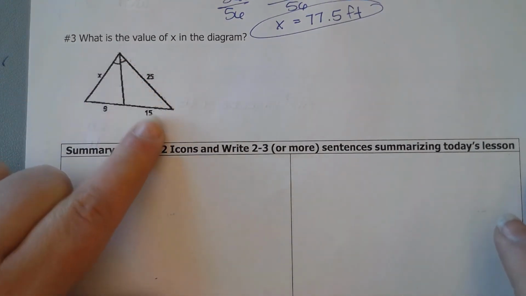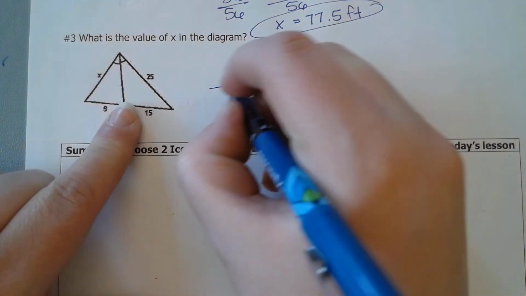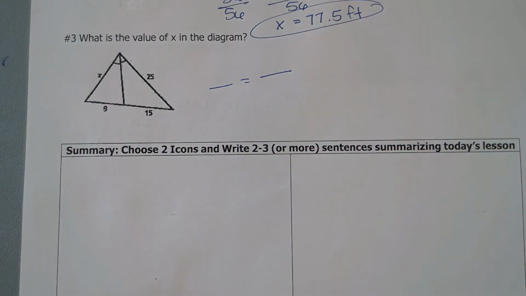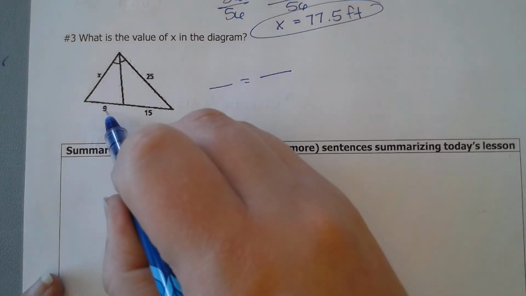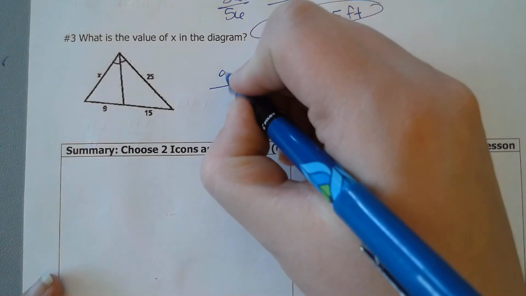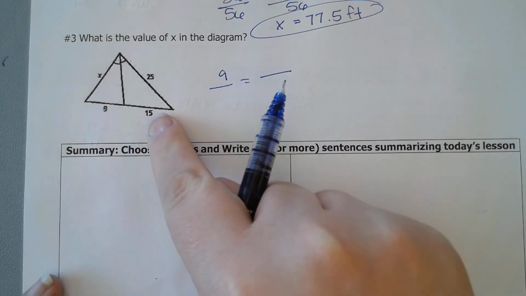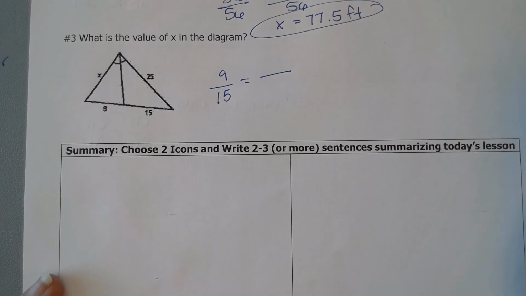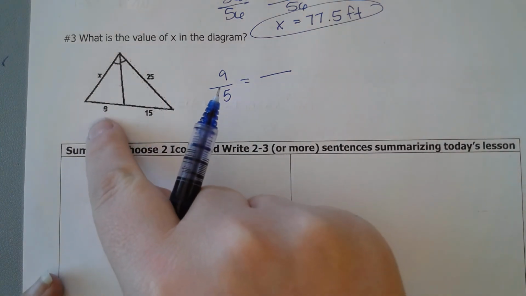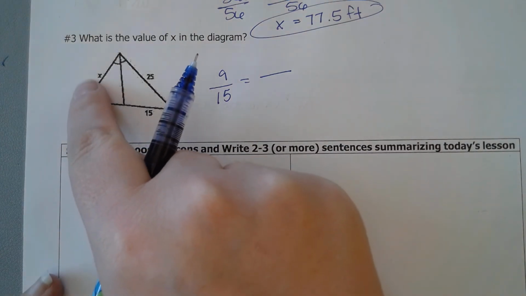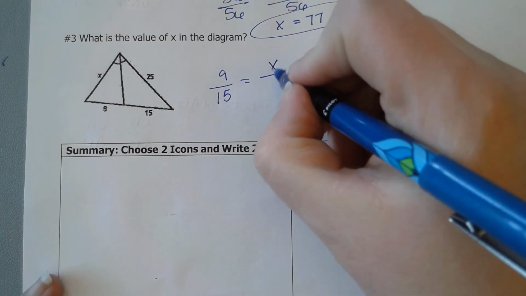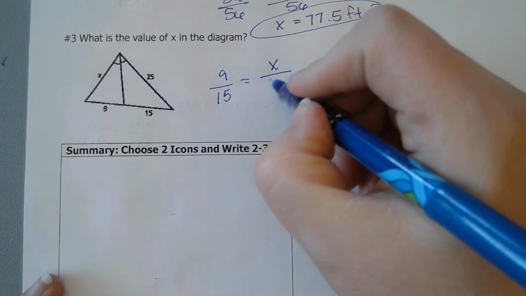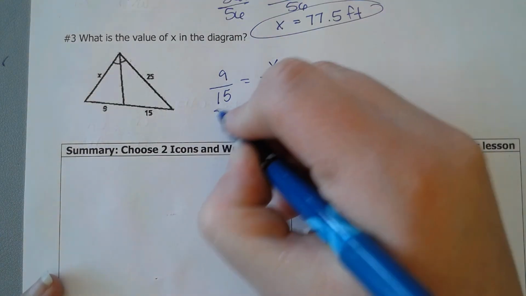Here's the angle bisector. We have 4 lengths. We have to set up a proportion relating the correct items. Okay, so if I start off with relating the bottom, 9 should compare to the other bottom, 15. But what is that other proportion? Well, 9 is on the left side, so I'm going to choose the side that is also left, x, which compares to the other value, 25.